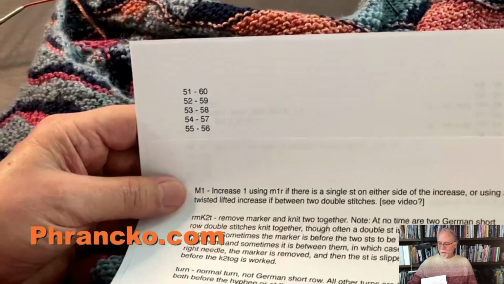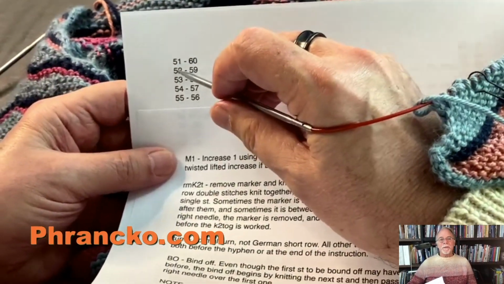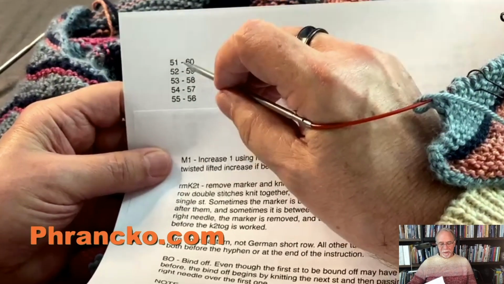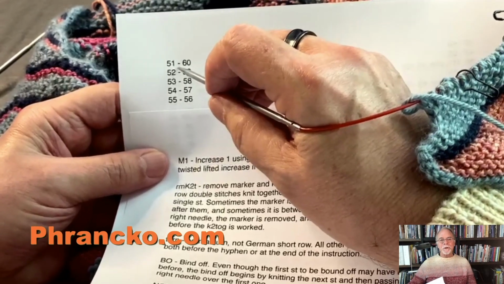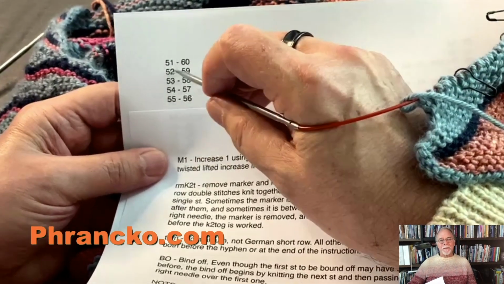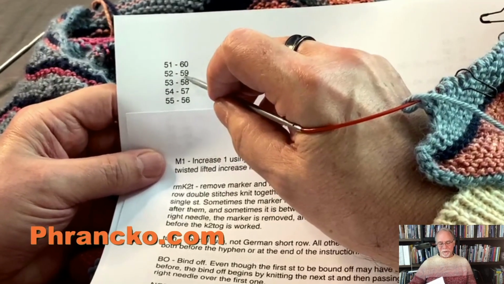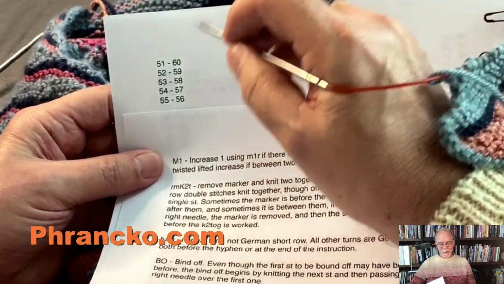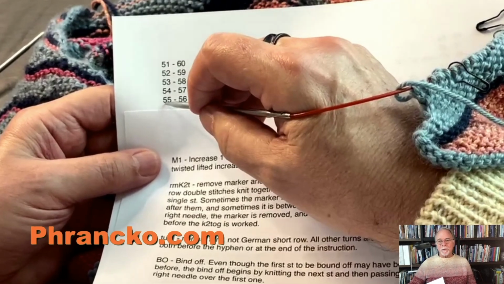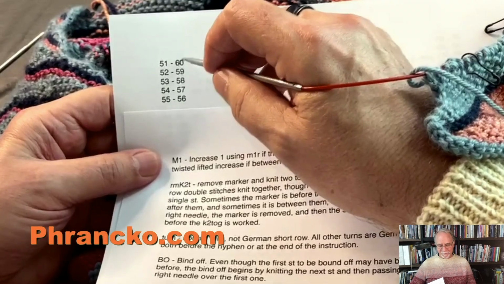Here we are. This is the simple version of 2 rows of stitches. This means knit to stitch number 51, and then do a German short row turn, and then knit to stitch number 60 and do a short row turn. Then knit to stitch number 52 and do a short row turn, and then knit to stitch number 59 and do a short row turn. The way these are written, the first stitch number is always done on the wrong side, and the second stitch number is knit up to on the right side.